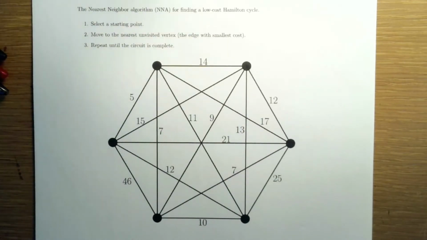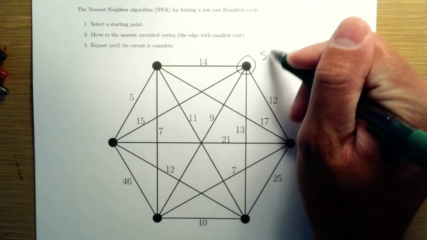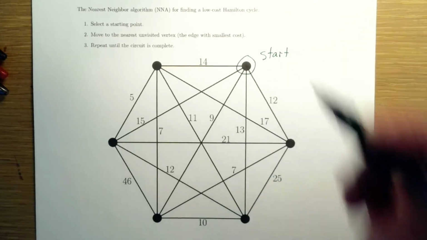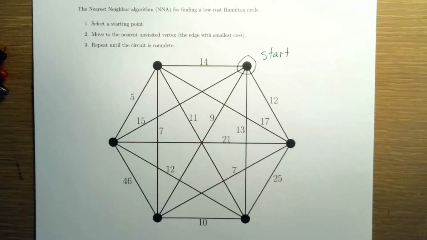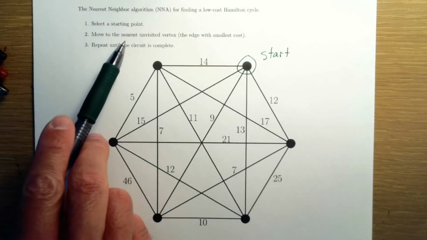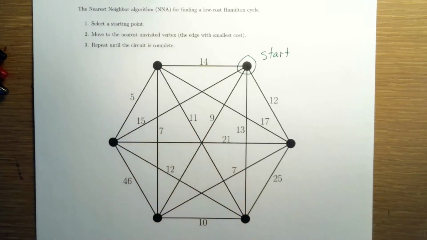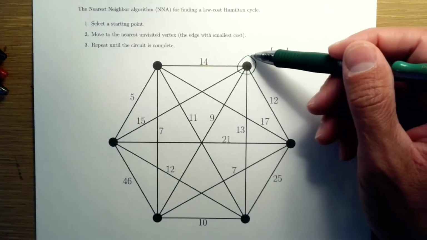We need to pick a starting point. Typically this will be given to you. We're just going to pick one, so let's start here. This has to be something that's given as input for the algorithm. So the algorithm says after you've selected the starting point, you want to move to the nearest unvisited vertex, and nearest means smallest cost. So this is our active vertex.